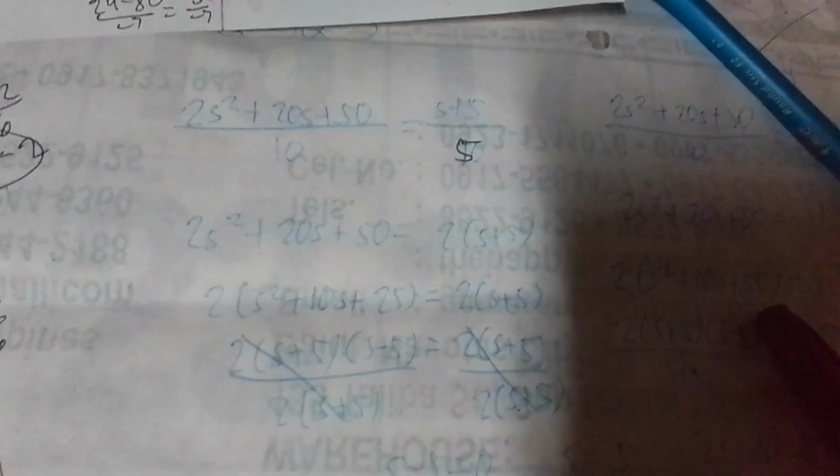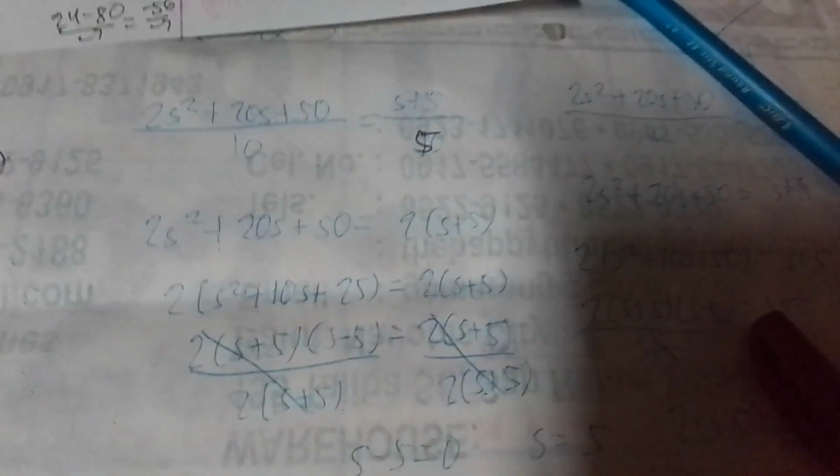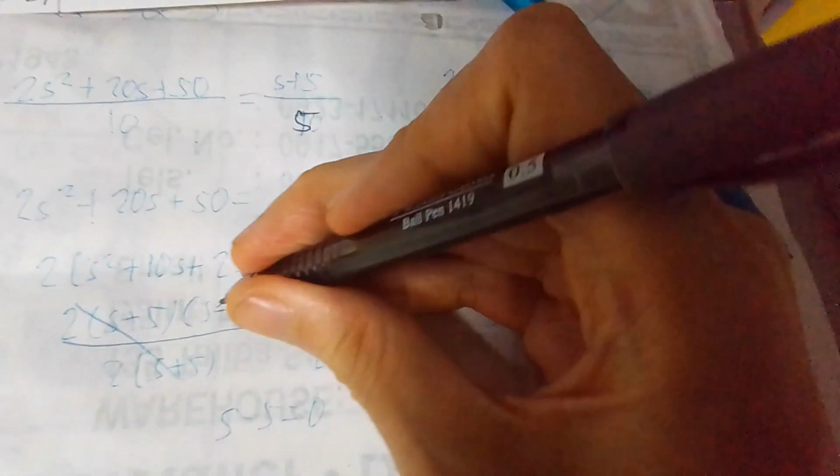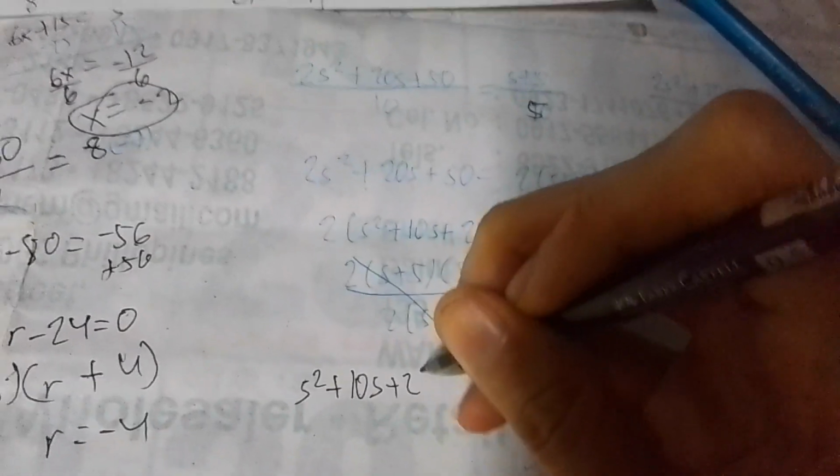But before that, take a look at s squared plus 10s plus 25. Did you know that can be rewritten as the square of two numbers? Like we have s plus 5 and s plus 5 also. Not minus, it's plus. Okay? So remember to double check, it goes like this. Remember we have s squared plus 10s plus 25.